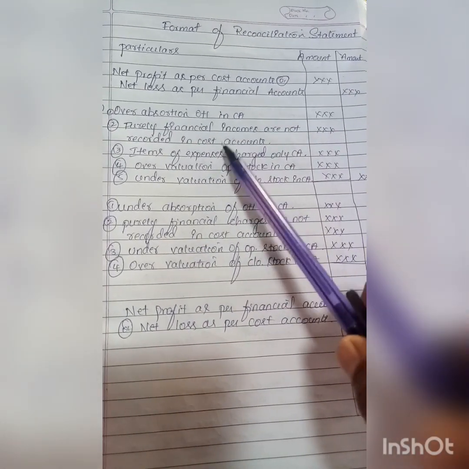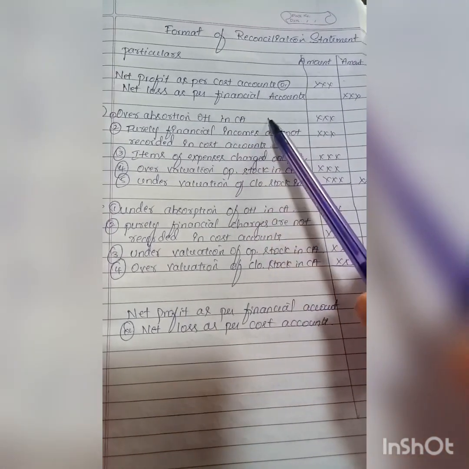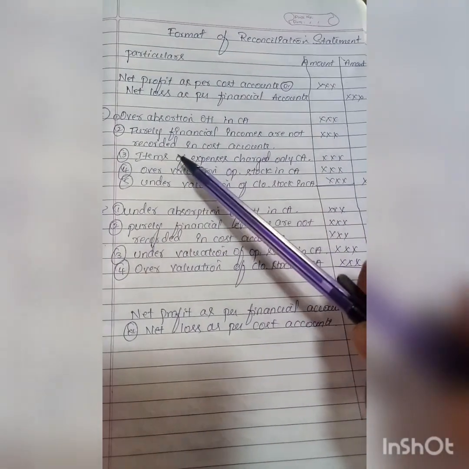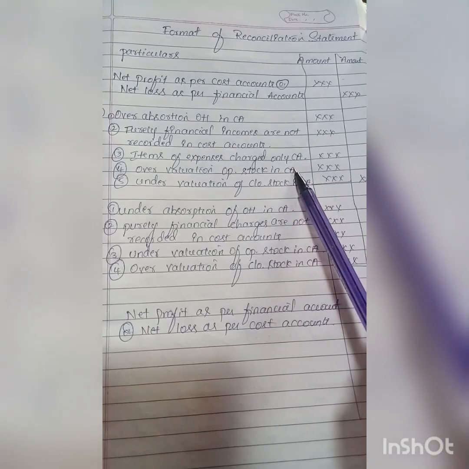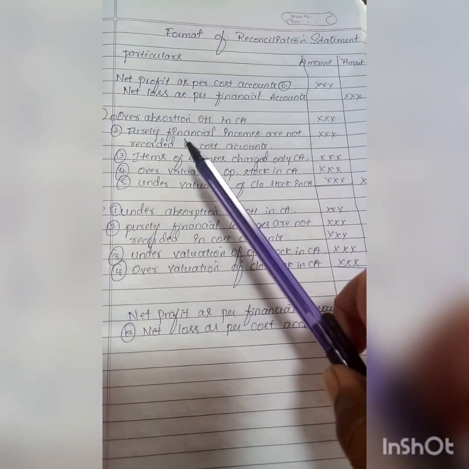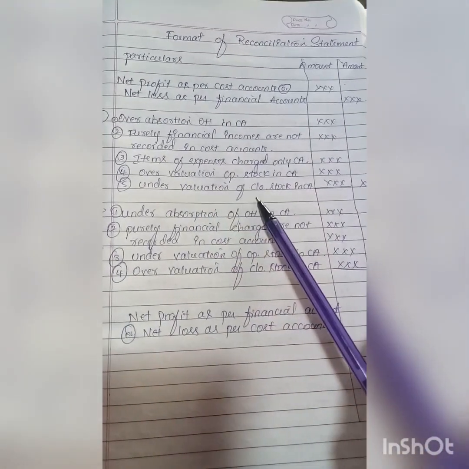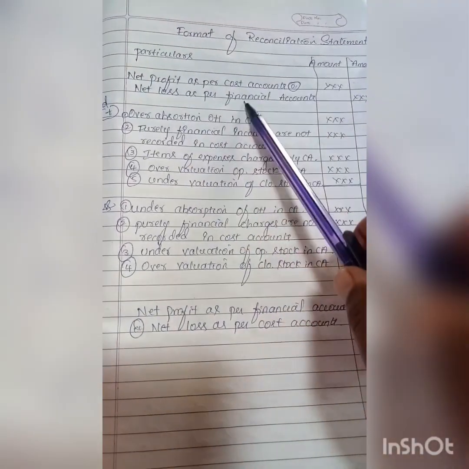As I told in the last video, financial income should be added to the cost account and financial expenses we need to deduct from the cost account, and items of expenses charged only in cost account. Overvaluation of opening stock in cost account and undervaluation of closing stock in cost account, these are all the items we need to add to the profit.